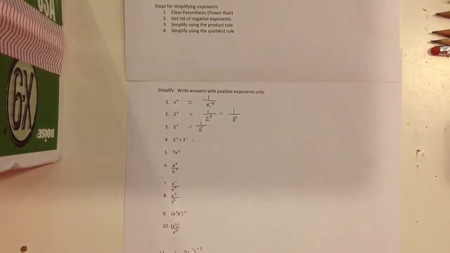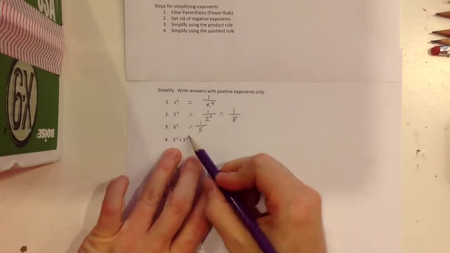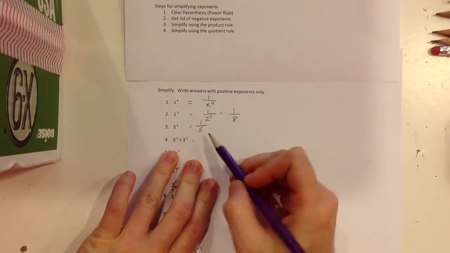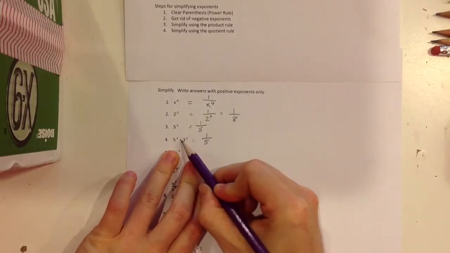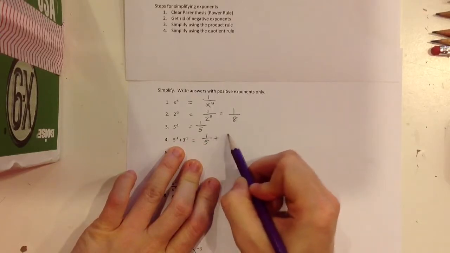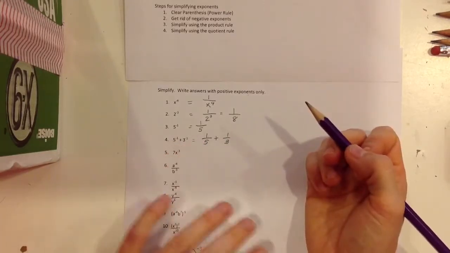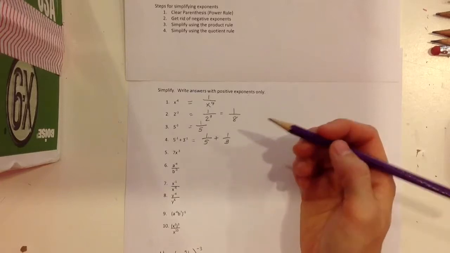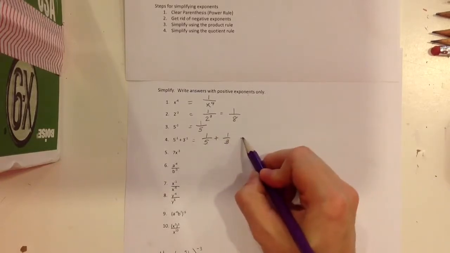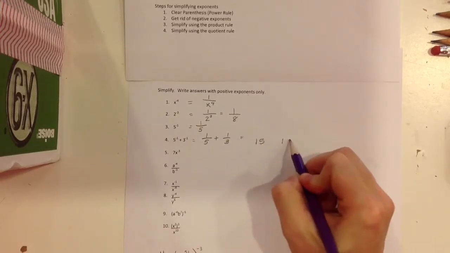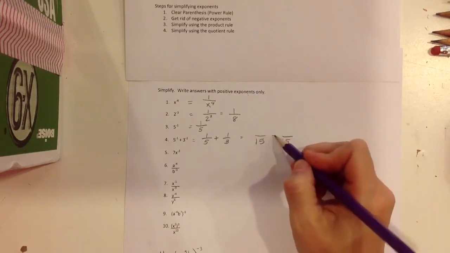Now this is going to be fun, because we have an addition sign, this is going to be a fraction. So I have 5 to the negative 1. That's going to be 1/5. 3 to the negative 1 is going to be 1/3. And I'm going to get a common denominator. So what would be a common denominator between 5 and 3? Well, 15. I want to get them both to be 15.